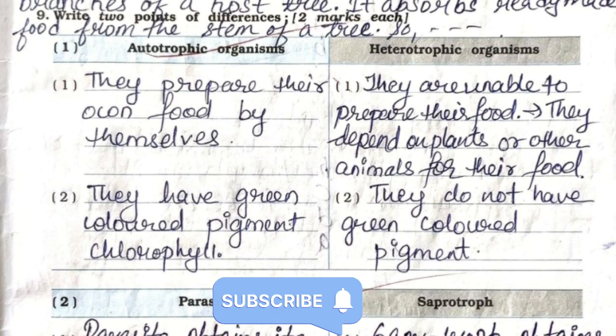Now, question number 9. Write 2 points of differences. So, the first difference is between autotrophic organisms and heterotrophic organisms. Autotrophs prepare their own food by themselves, while heterotrophs are unable to prepare their food. They depend on plants or other animals for their food. Autotrophs have green colored pigment chlorophyll, and heterotrophs do not have green colored pigment.